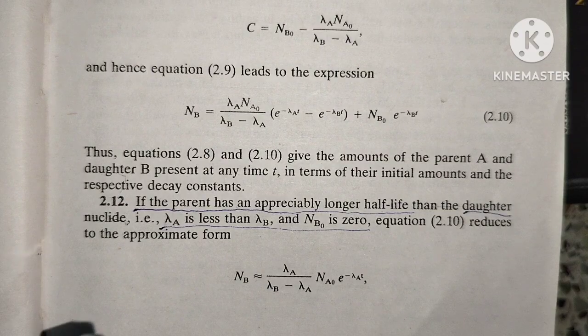Here one condition we will assume: the parent has an appreciably longer half-life. What is the parent? A. A is the parent. Who is the daughter? B. B is the daughter. The parent has the longer half-life.